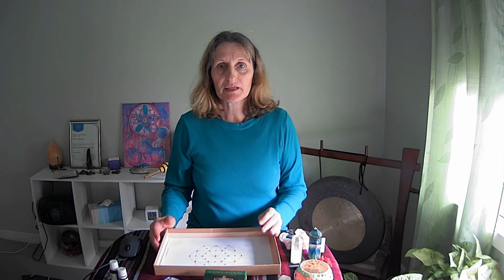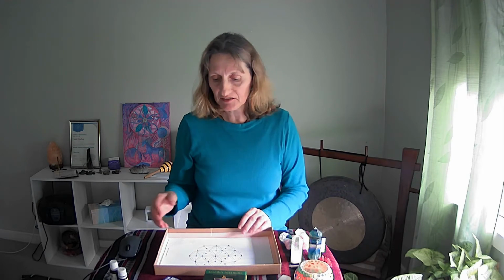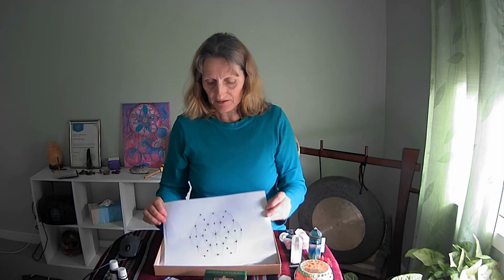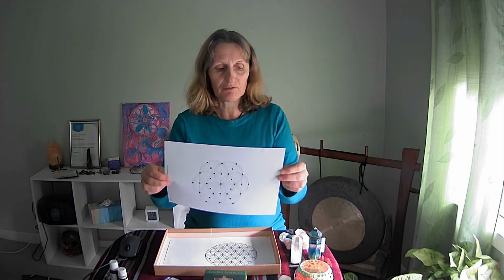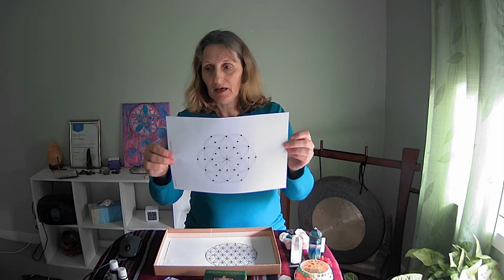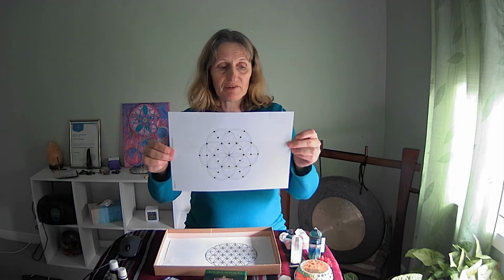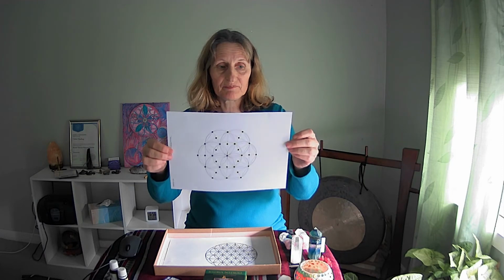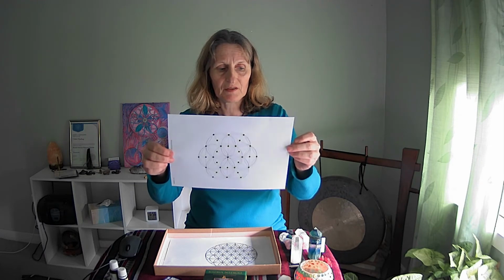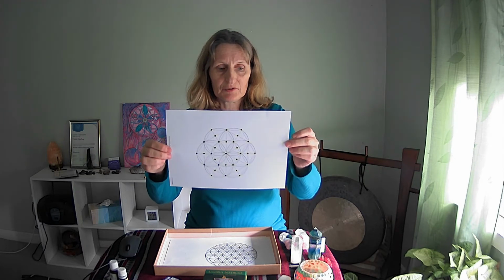So you can get different templates. You can go onto the internet and type in crystal grids for abundance, whatever. Sorry, I'm just trying to get this paper out. This one here is called Seed of Life, and that's to manifest abundance and wealth, so to speak.